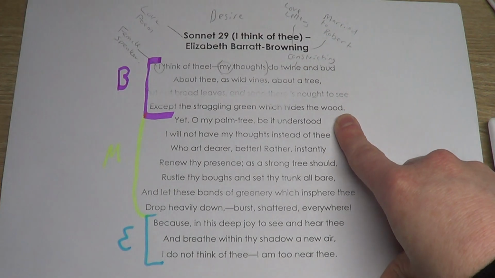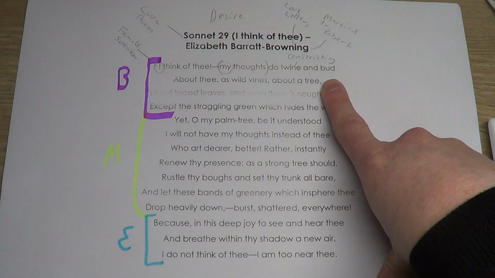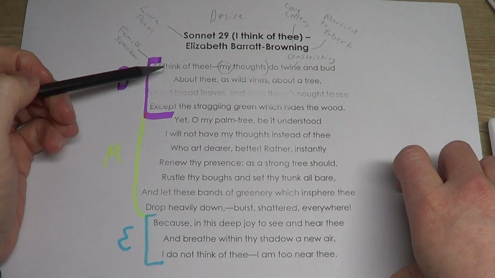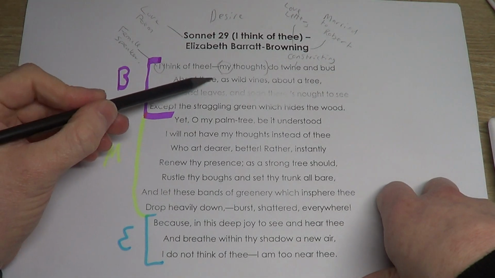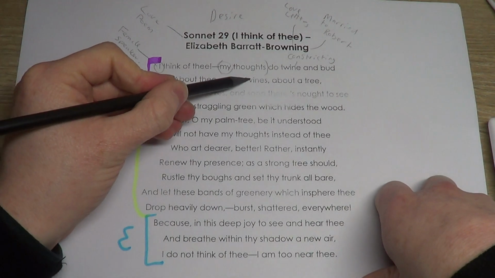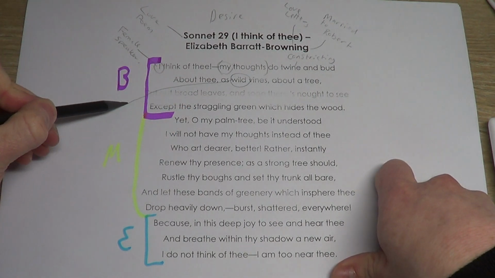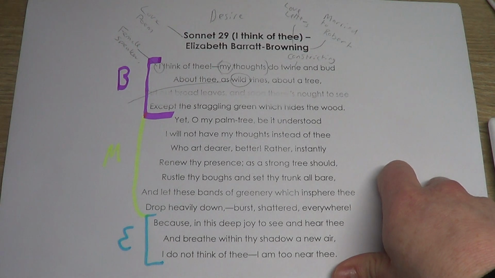Like these thoughts maybe limit her in some way, that the thoughts maybe are not enough if they're perhaps not giving her the satisfaction that she needs. About thee as wild vines, this word again here stands out. We've been looking for this in lessons, and we've been thinking about words that we can give kind of dual meanings or alternative interpretations to.